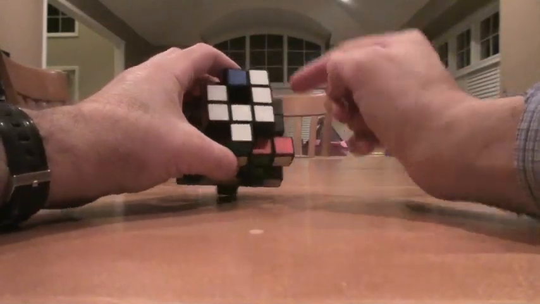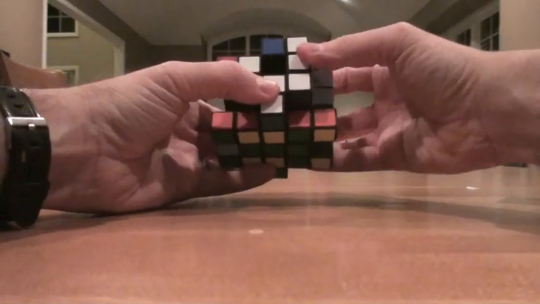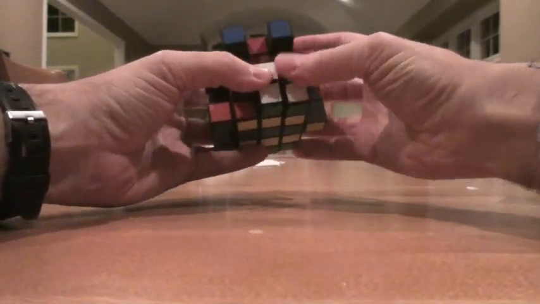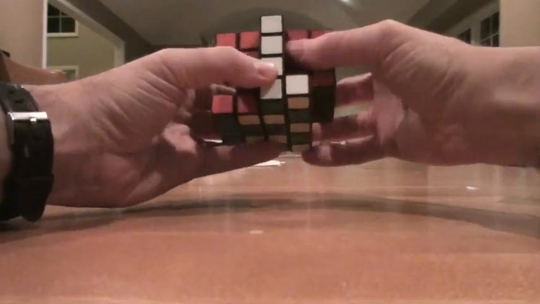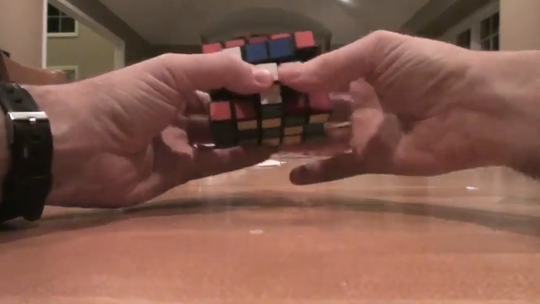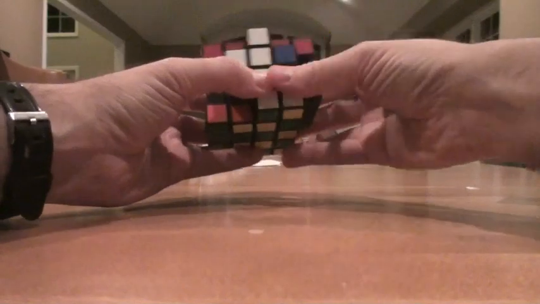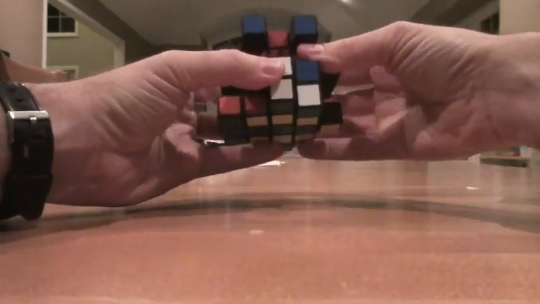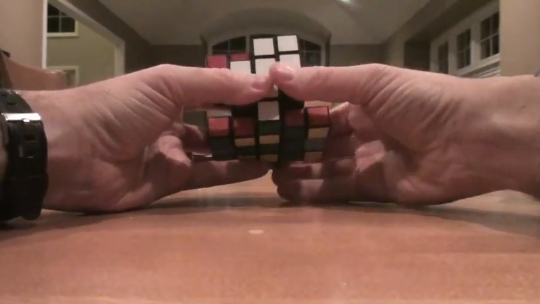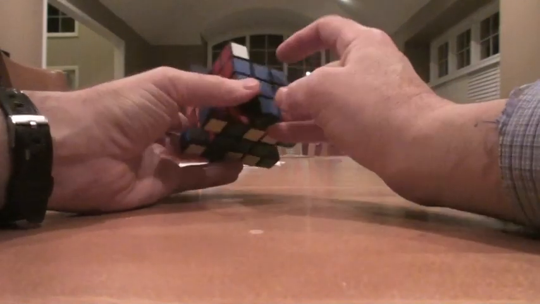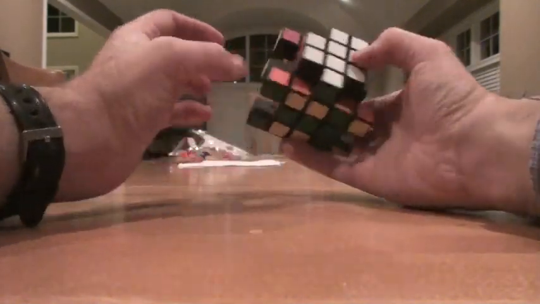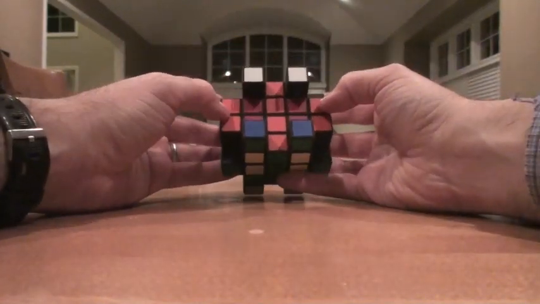Now I'm going to switch these two to put the white in. 2R, U, 2R, U, 2R, 2U, 2R, 2U, 2R, U, 2R, UI, 2R. Okay, so that's in, and we've actually got these in over here.